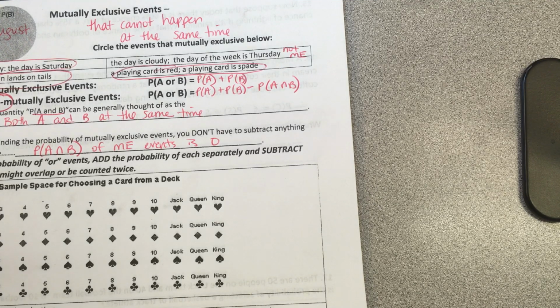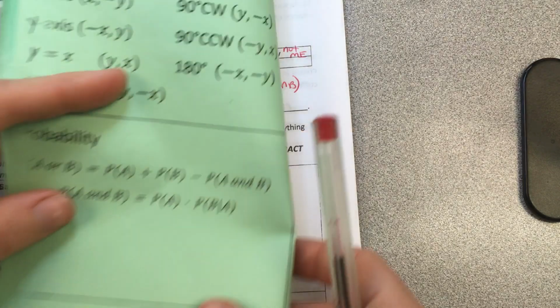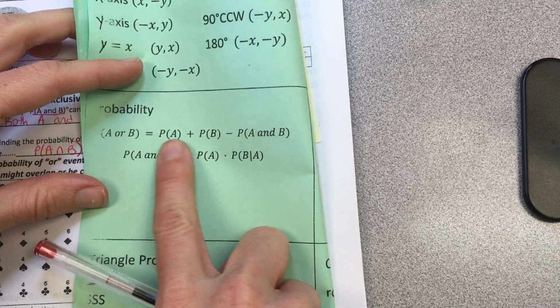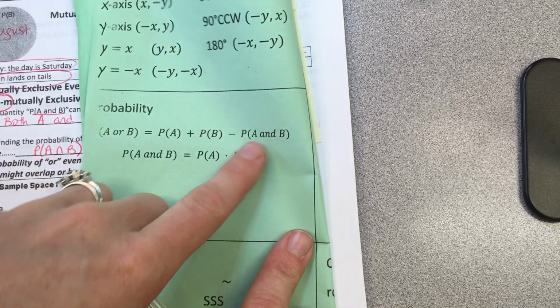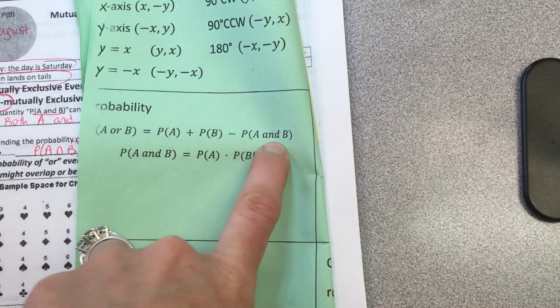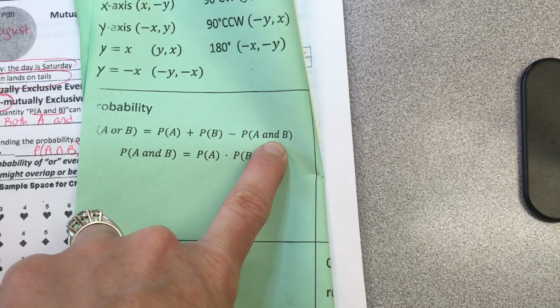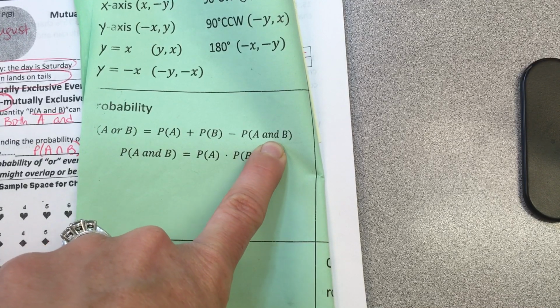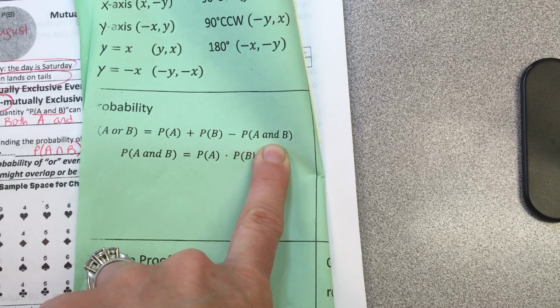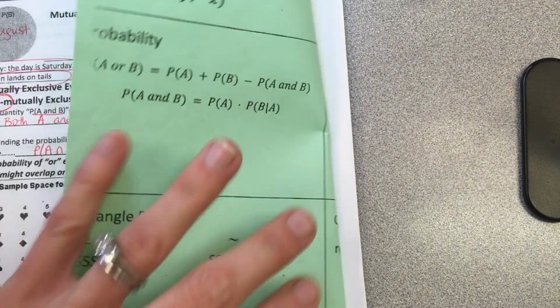You'll notice on your foldable, I didn't give you 2 different rules. If you just memorize this one, sometimes the probability of A and B will be what? What do we just say it might be sometimes? 0. And when you subtract 0, you'll still get the same answer.